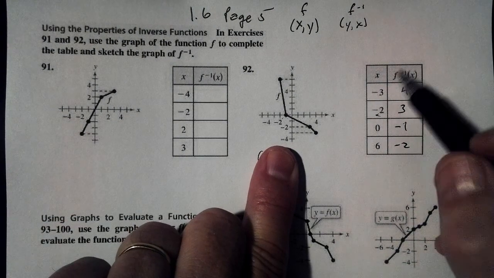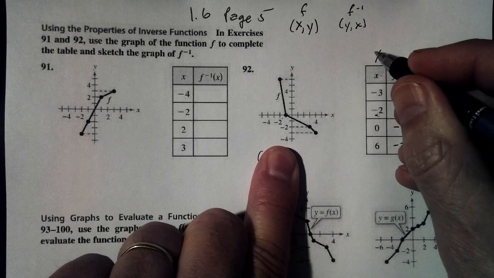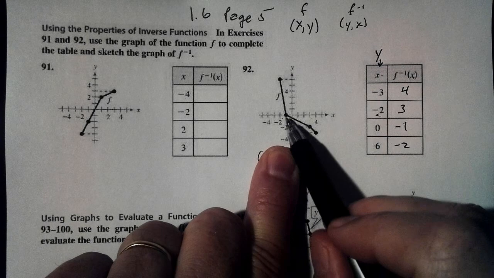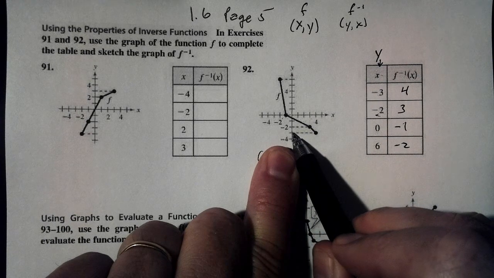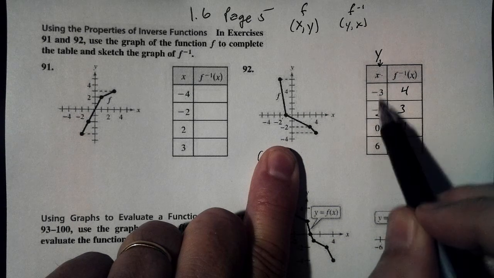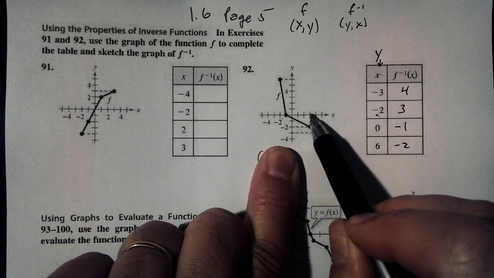Now, can we do that without the table? Yes, we can, if we understand in f inverse land, x is really y. So we put a y value of negative 3 and we track that across to 4. We choose y to be negative 2 and we track that across to 3.